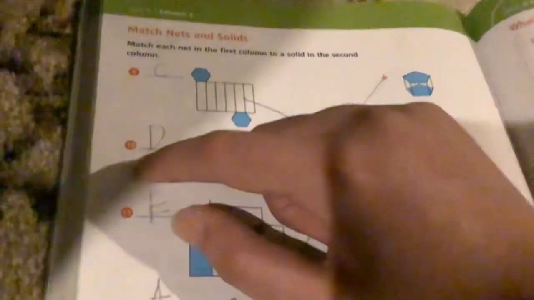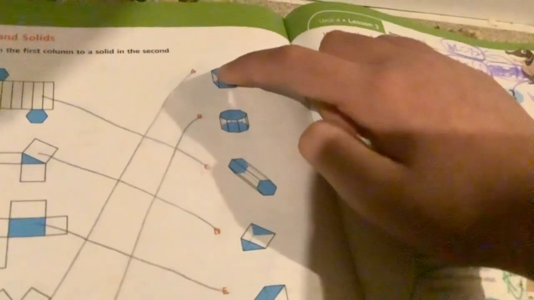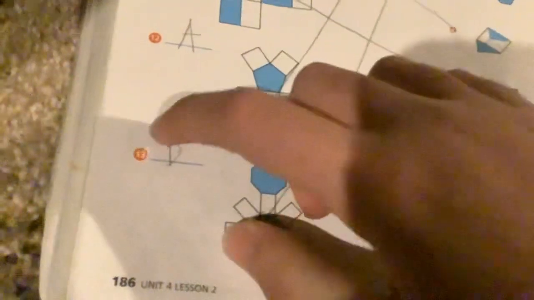Okay, so 12 is A. So 9 is C, 10 is D, 11 is E, 12 is A. Just in case you don't know what C, D, E, and A are, this is C, this is D, this is E, and this is A, which means that the last one remaining must be B. But which one is B?